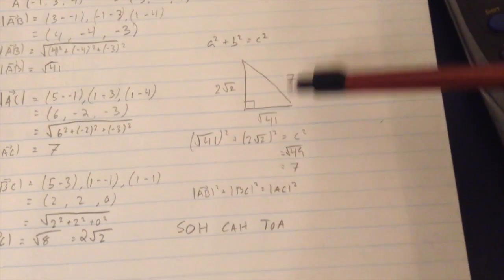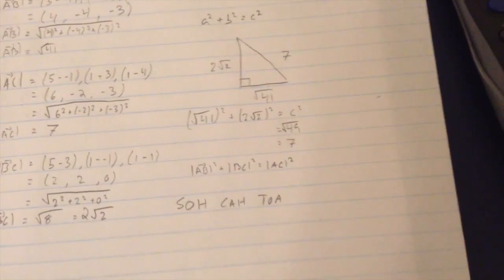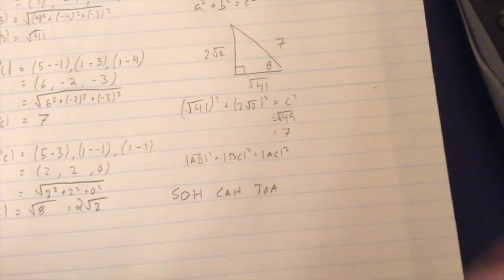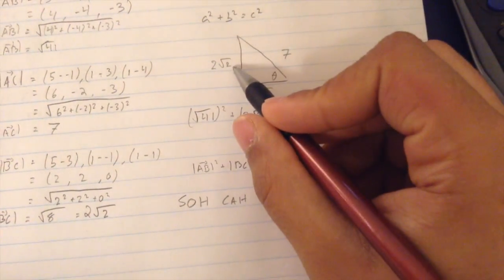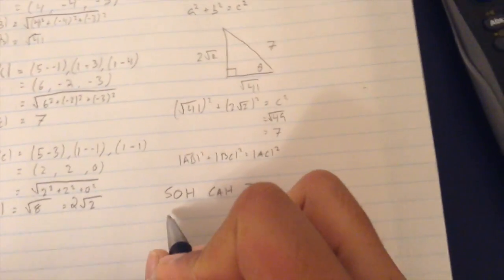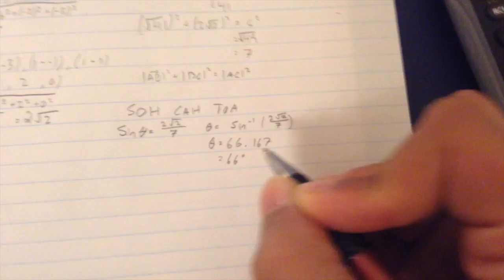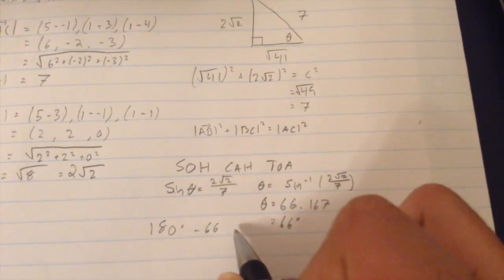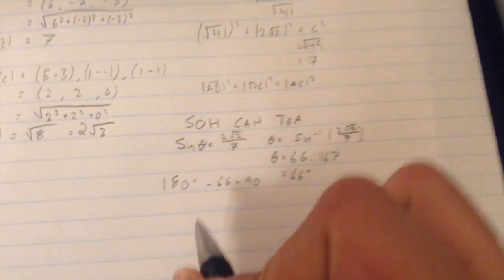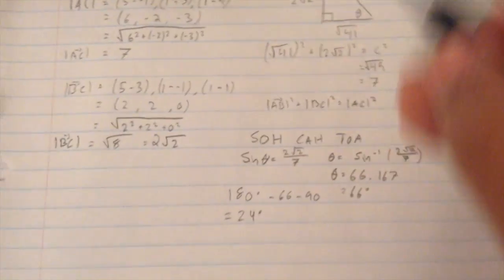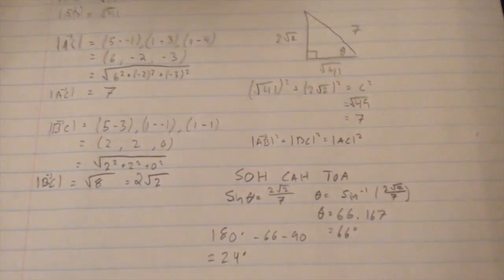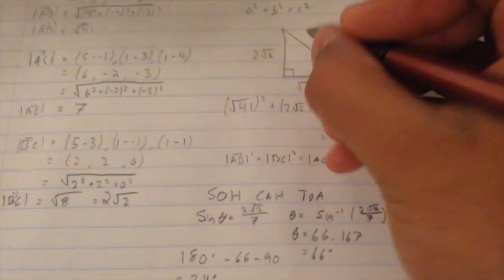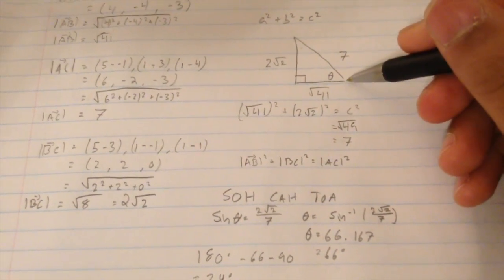And now to figure out the two acute angles, we can use SOHCAHTOA because SOHCAHTOA works for right triangles. So if we have theta here, we could do opposite over hypotenuse for sine, so it would be 7 over the hypotenuse, which would just be 66 if you round it. To find the other, since the triangle has 180 degrees, we subtract 66 and 90, because we have 90 and 66. We get 24. Therefore, the other angle has to be 24. So the two acute angles in the triangle are 24 up here and 66 down there.